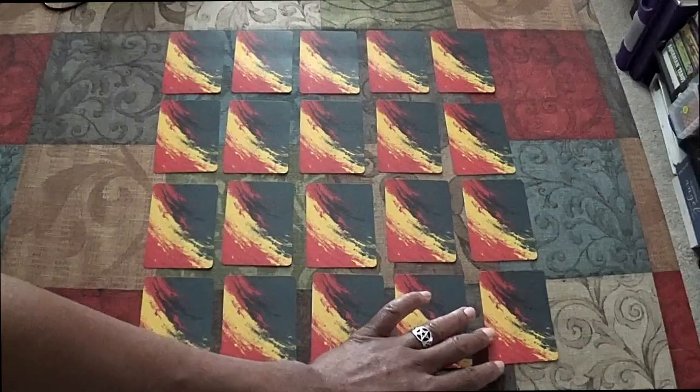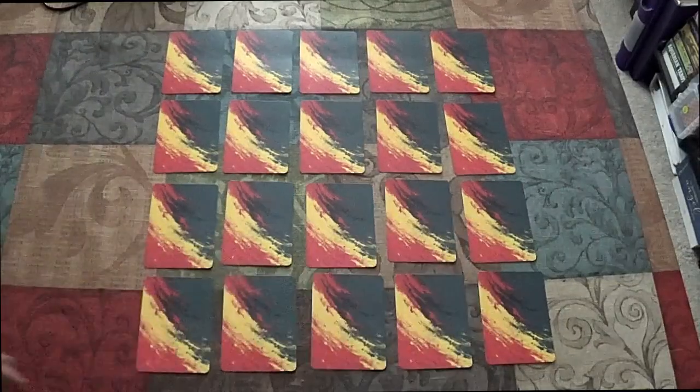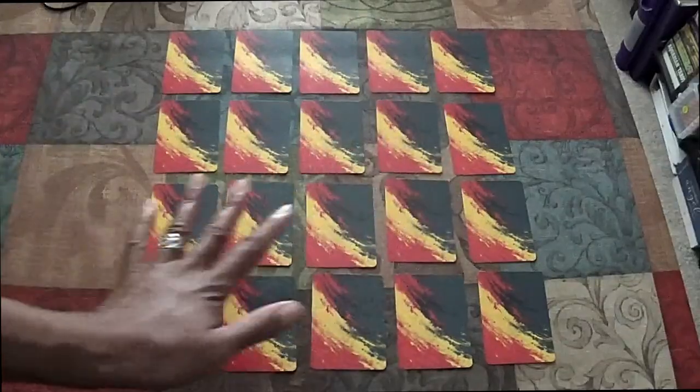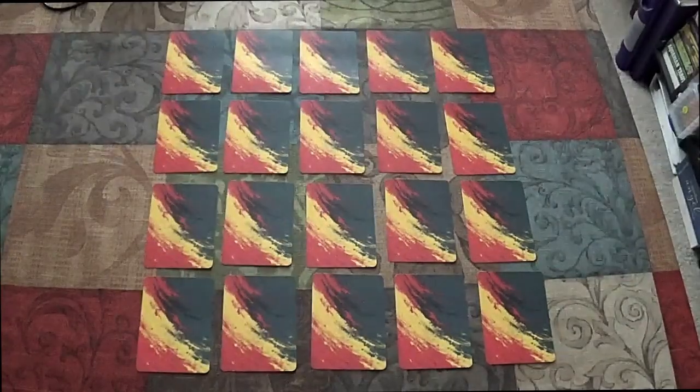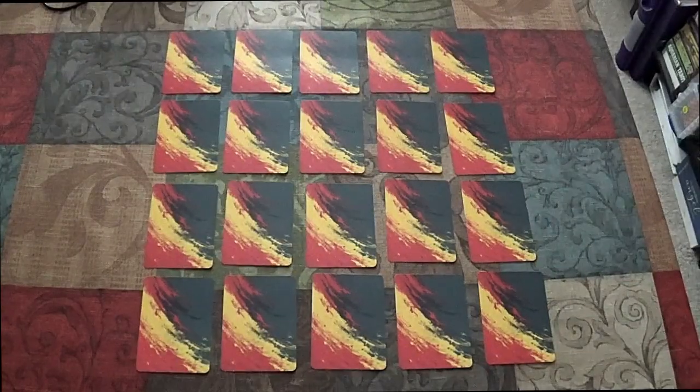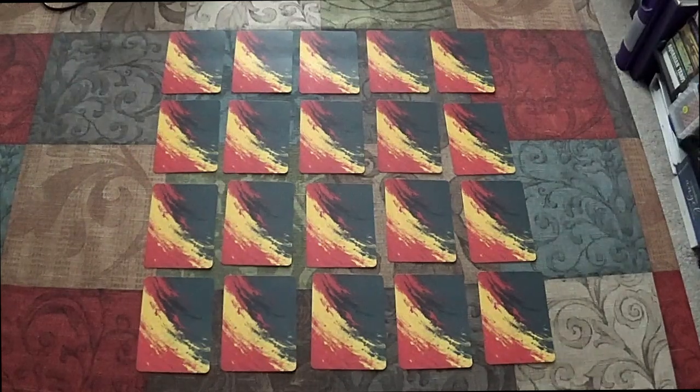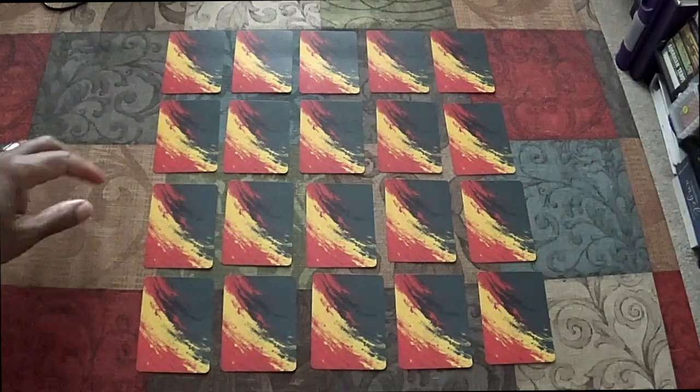Alright, as you can see, the cards have been shuffled, cut, dealt, and laid out. Like I said, this is a tableau of 20. I guess I'm going to call it that for the time being. In the video title it may say something different, but in the moment that I'm shooting this, I'm going to call it the tableau of 20.